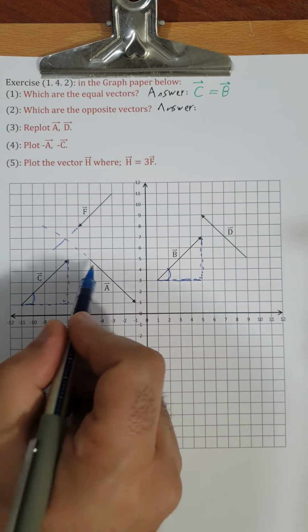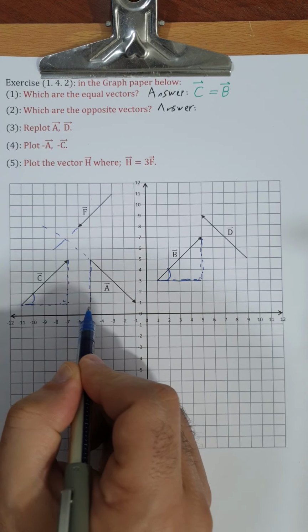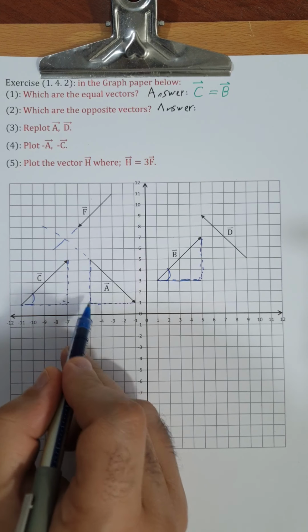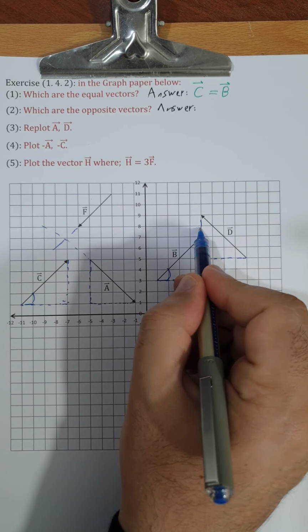They have the same magnitude because both of them have 4 units on y and 4 units on x-axis.